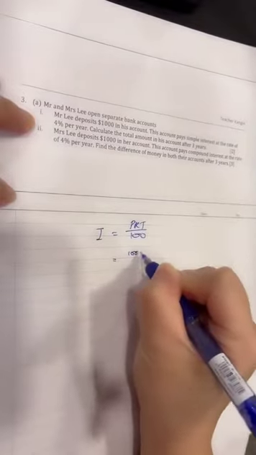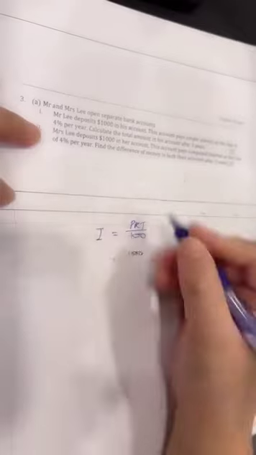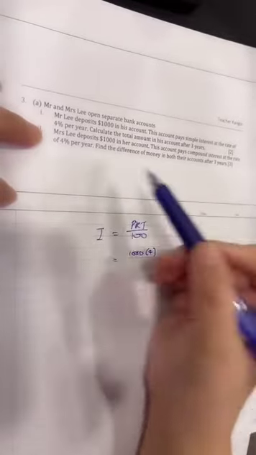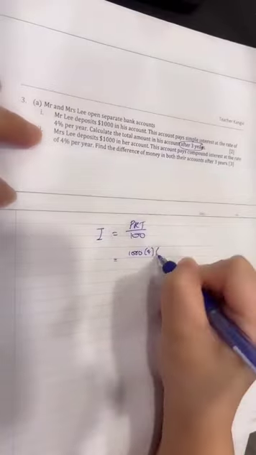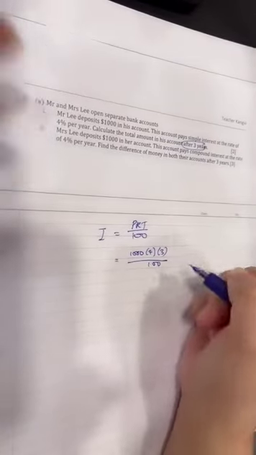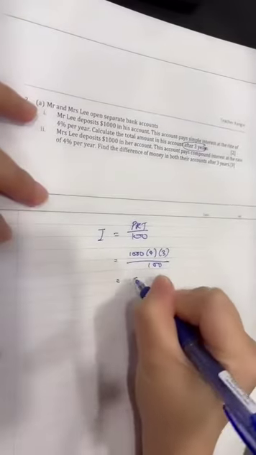In this question, part 1, Mr. Lee deposits $1,000, so the principal is 1,000. R is the rate, which is 4%, so I just put in 4. T is the number of years, and they talk about 3 years, so T is 3, over 100. And what do I get? I get $120.